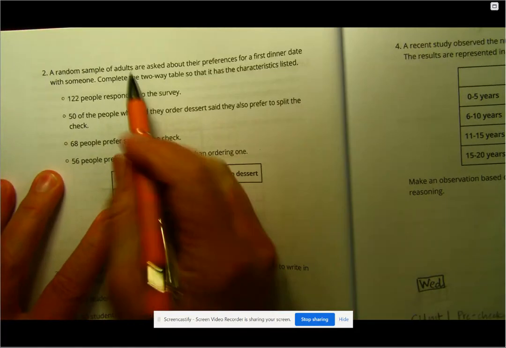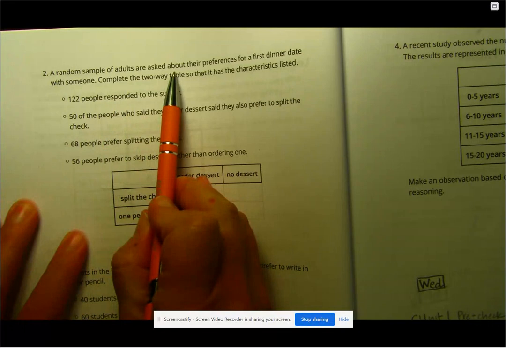A random sample of adults are asked about their preferences for a first dinner date. Ooh, with someone. Complete the two-way table so that it has the characteristics listed. All right, so now we're filling this out.